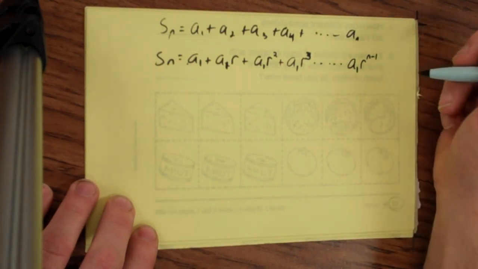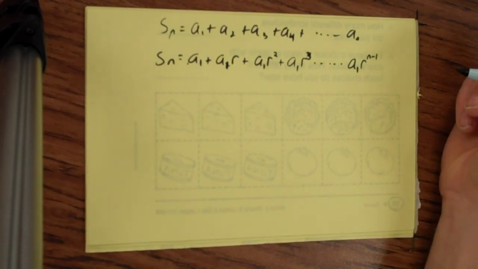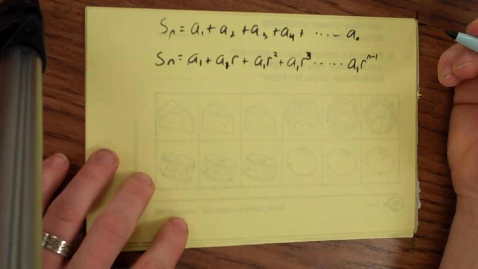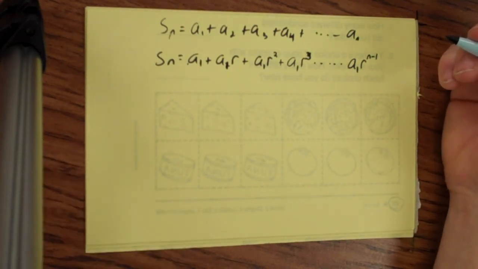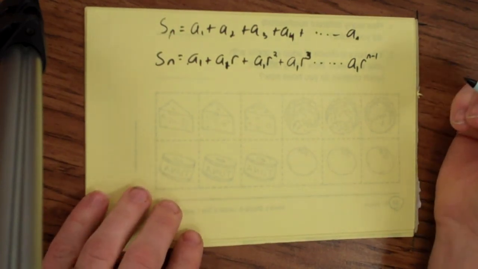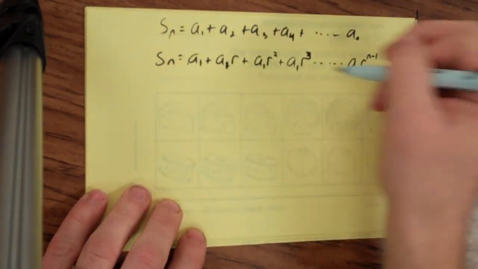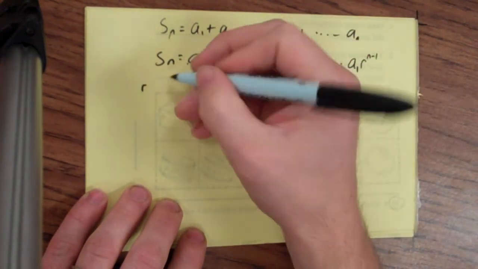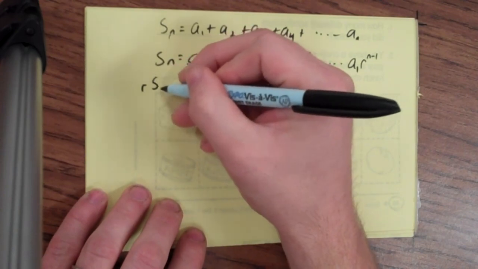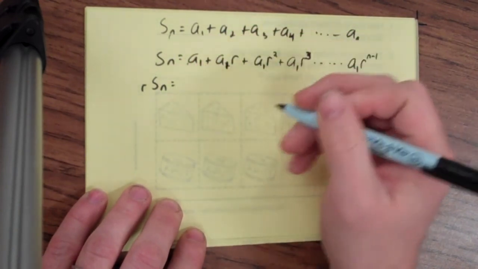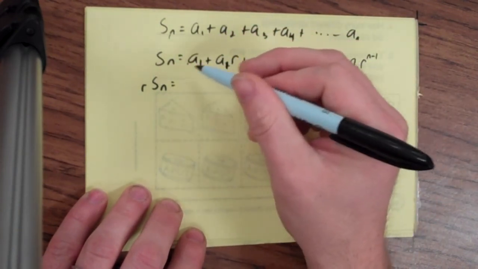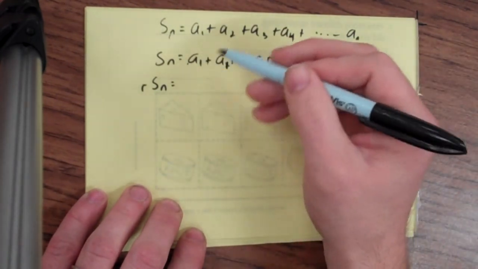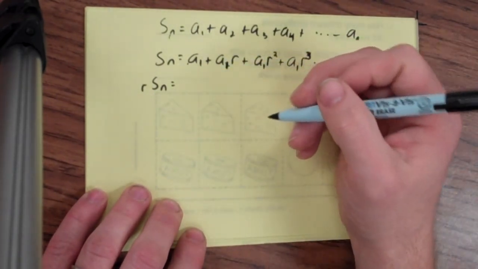Alright? So to kind of prove the formula, or the equation for this sum of all these terms, I'm going to do something that's not obvious. It's a little tricky, but it ends up being pretty neat, I think. So I'm going to multiply both sides of the equation by r, the common ratio. So multiply r times S sub n, and that's going to be equal to, I'm going to multiply all of this by r, which means I need to distribute r.